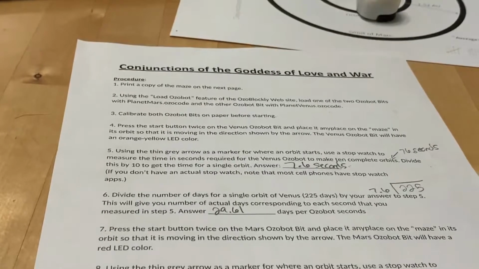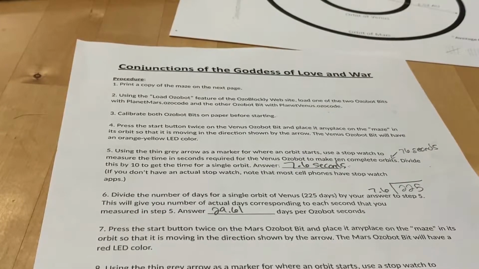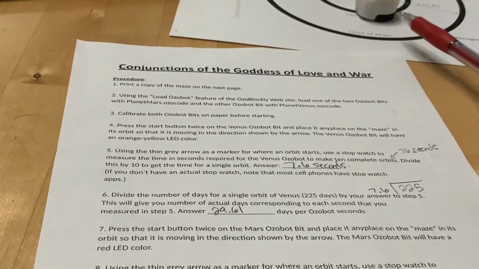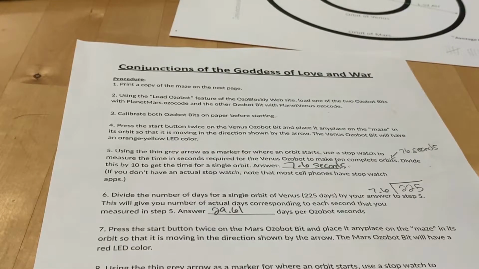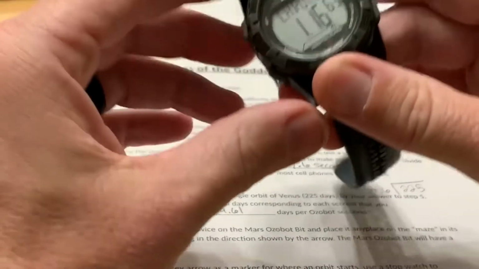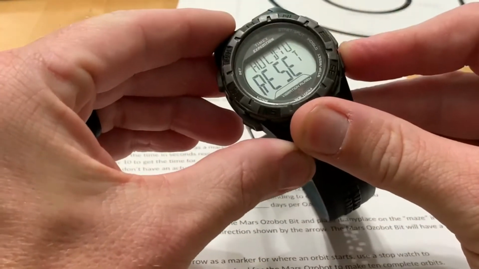What does that all mean? What that means is we took Venus, 225 days, and we divided it by the speed of our Ozobot. Oh, there's Venus right there. We took that and we said, okay, if it takes 225 days to go around the sun and it takes the Ozobot 7.6 seconds, what does that mean in Ozobot time? So every second this Ozobot goes around is 29.61 days, or 30 days.